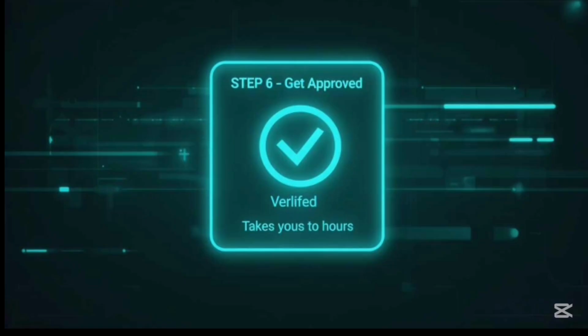So it will take about 2 hours for you to be verified. Then when you are verified, you can proceed to start receiving payments.